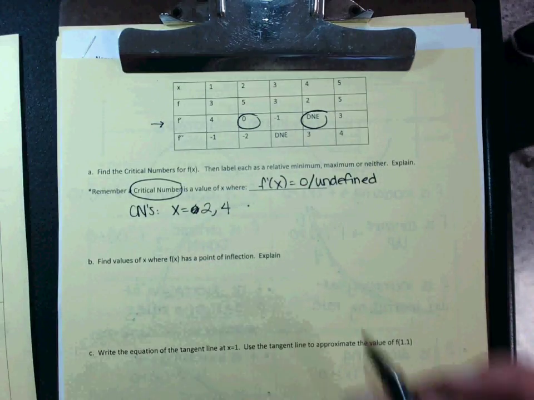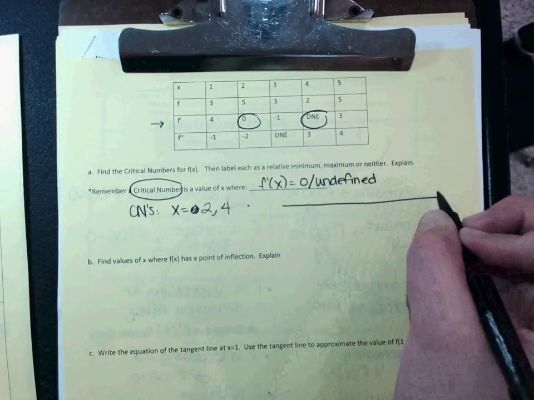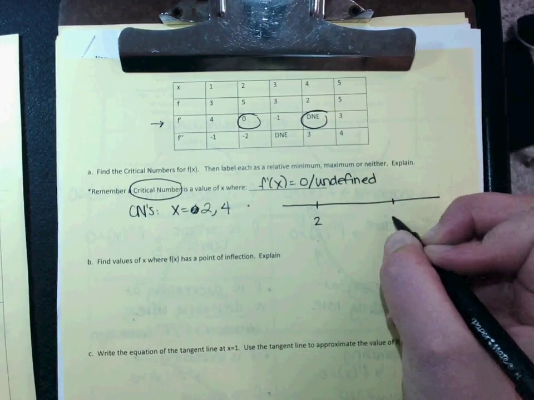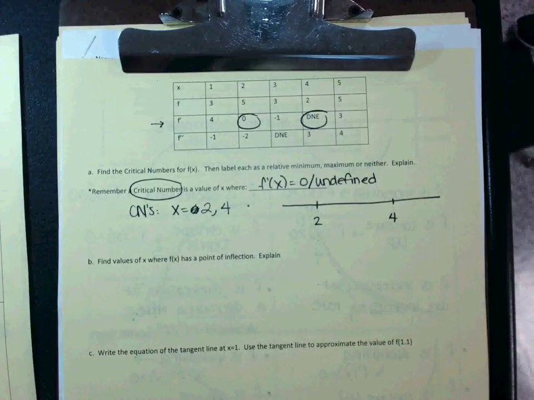So from there, I'm going to set up a number line here. I'm going to put 2 and 4 on my number line, and then I want to do a line test, but instead of me having to do all the work of plugging stuff in, I'm just going to look at my chart.